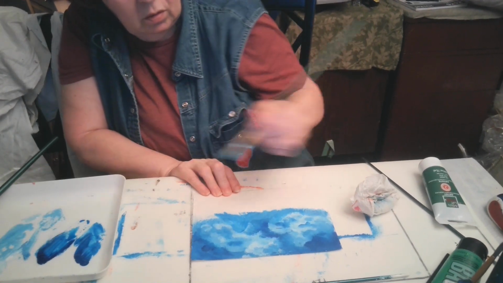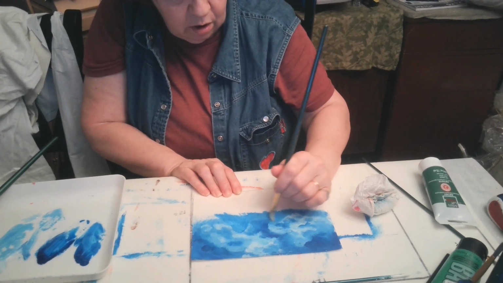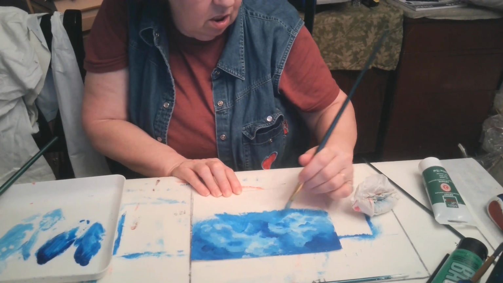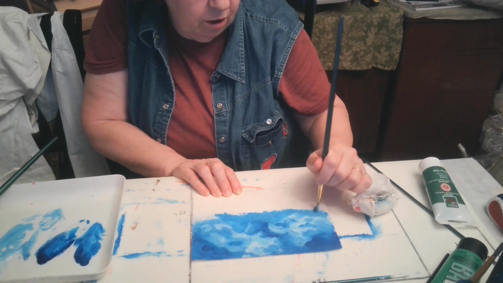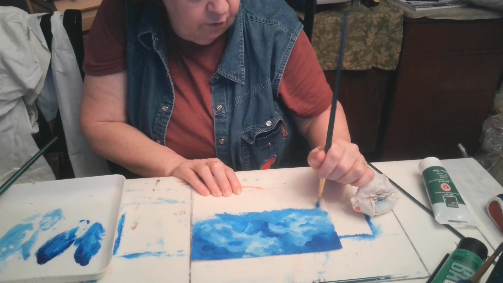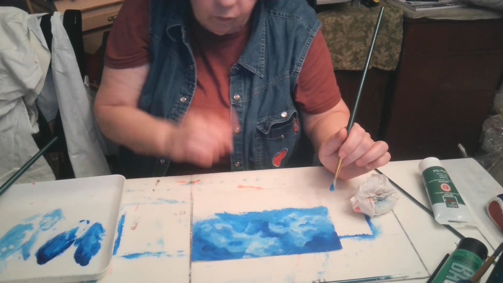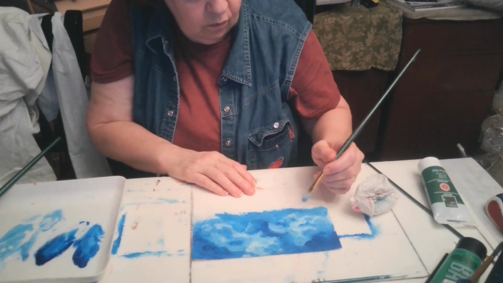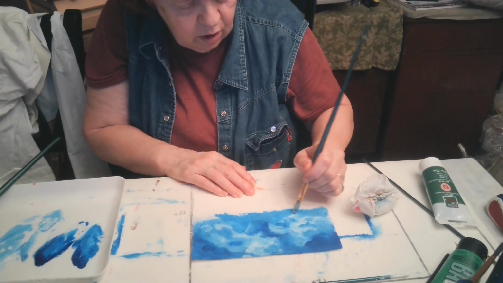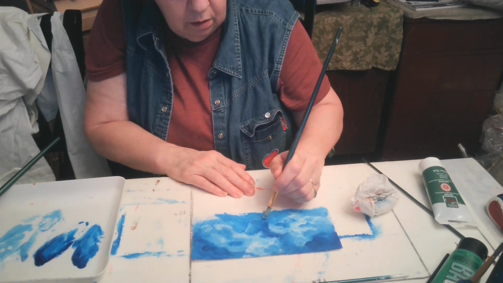And so we're taking that medium blue and coming across. I'm going to put one small one over here. Just have fun. And wherever you want your snow spots to be.